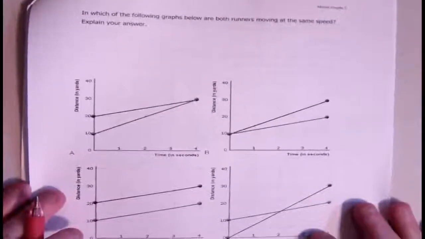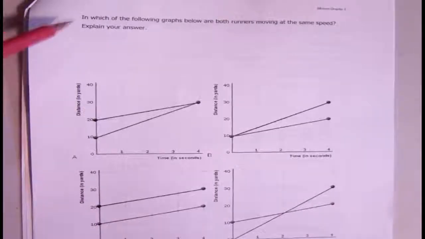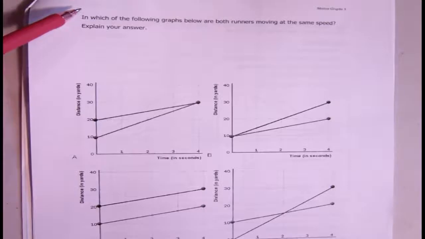Rewind if you guys got questions. I'm going to go through most of this. Oh, this is so far apart. All right, so I'm just going to read this question. In which of the following graphs below are both runners moving at the same speed?